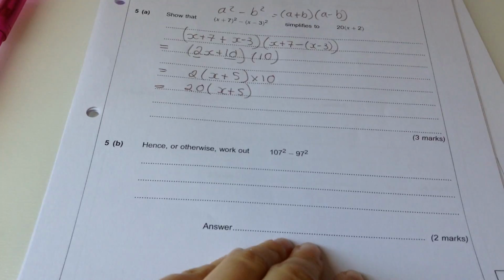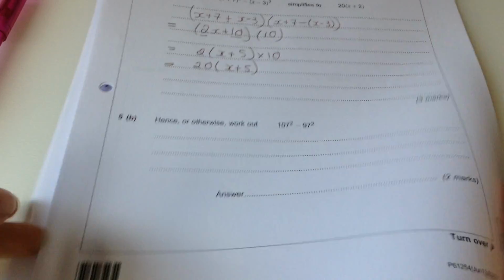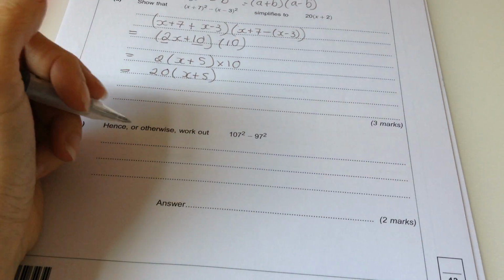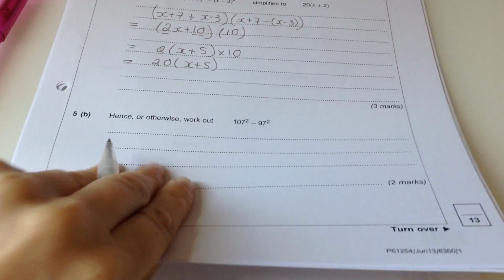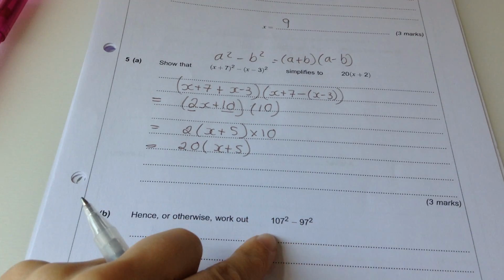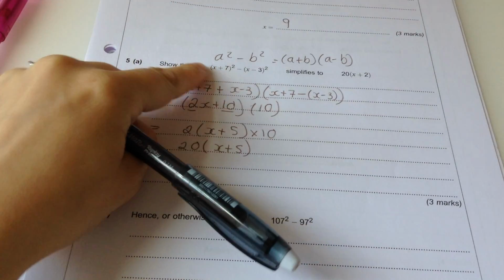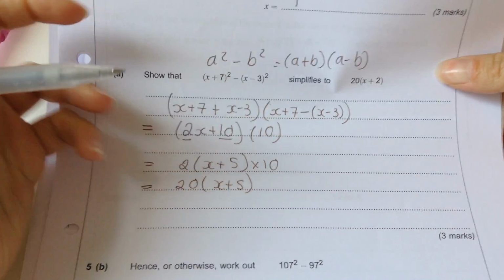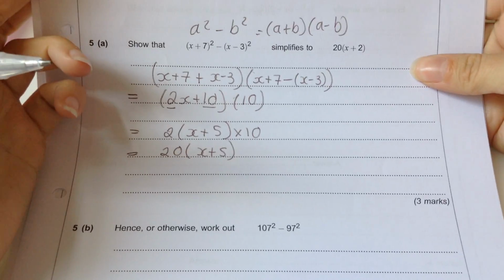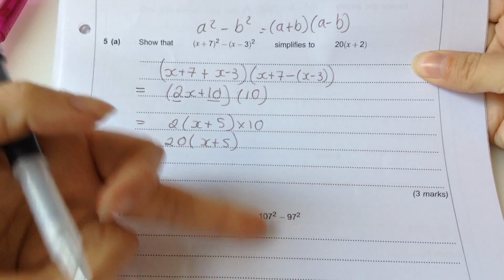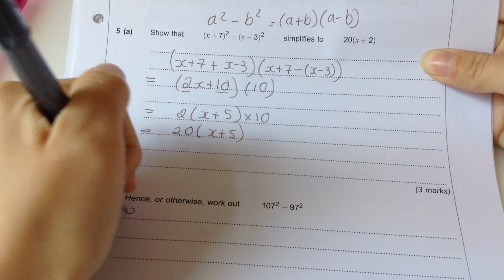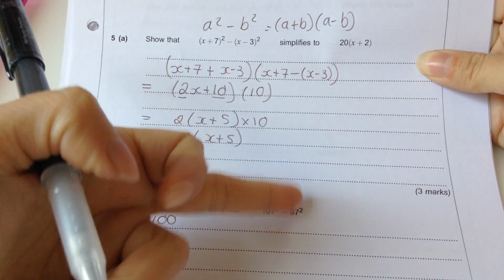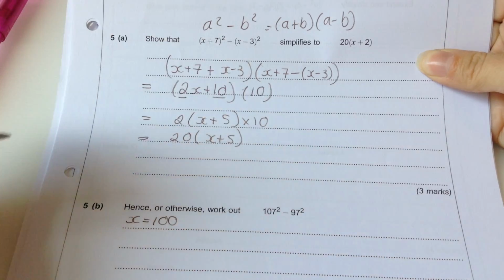Oh, wait, there's a question here I almost missed out. Good job it's not a 10 marker on Pythagoras. Hence or otherwise work this out. Now, you have to spot how this relates to this. So how is 107 going to be related to x plus 7? Well, if x was 100, then it would be related. And if x was 100, then x minus 3 would make 97. So can you see that it's the same sort of thing?